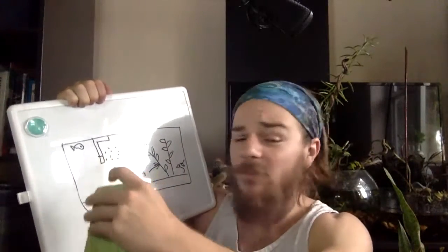Basically, I use a sponge. I'm the kind of guy who likes to get his hands in his tank when he's working on it. So sponges are my go-to. Also, a magic eraser sponge works wonders. They are amazing, and they will get almost any algae off of any glass. I say that with confidence.